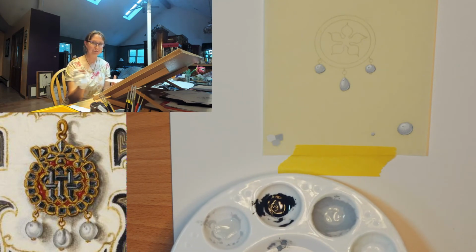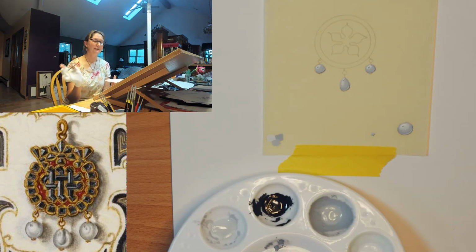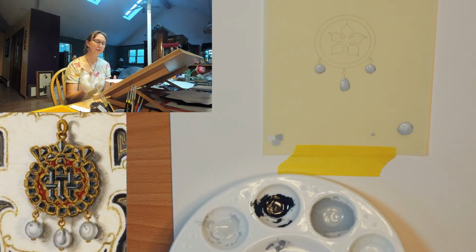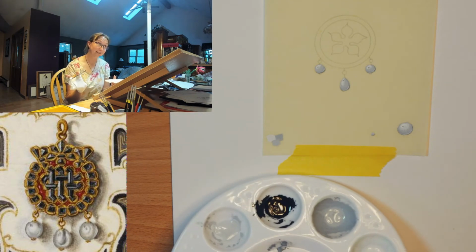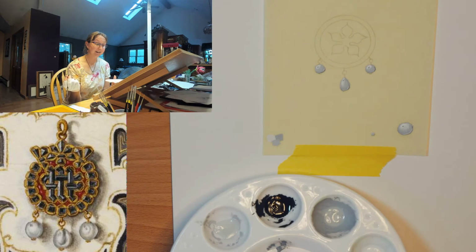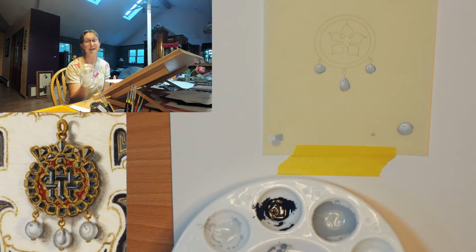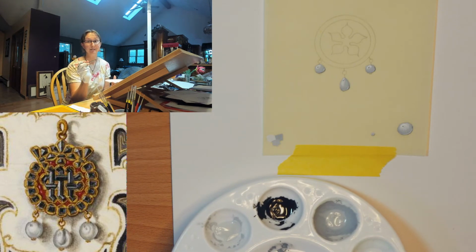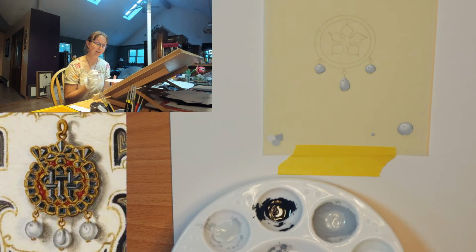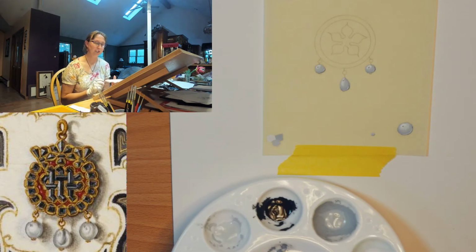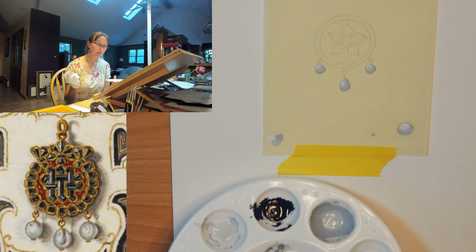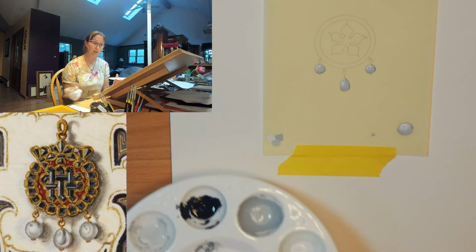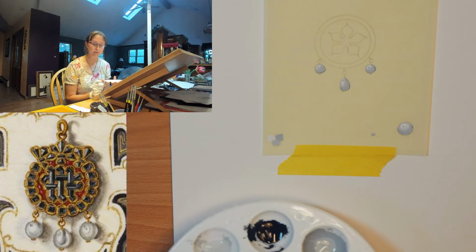It's a lot of pulling back and forth. Like I said, if you don't do swatches generally, I don't, this is a good one to get into the habit of doing a swatch thing on, because it saves you some frustration and a lot of repainting. But those are the pearls.